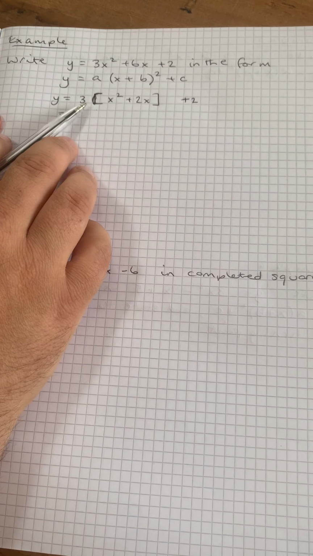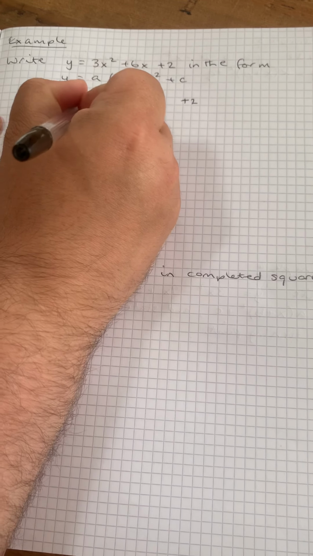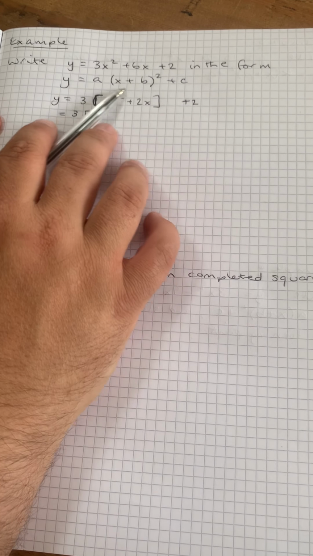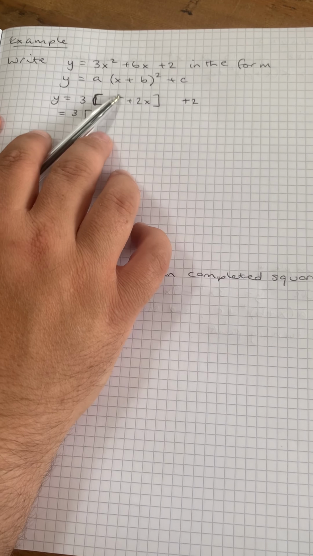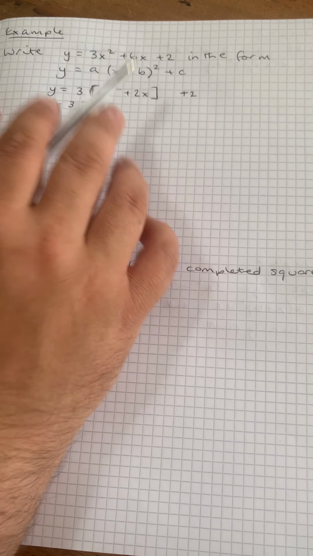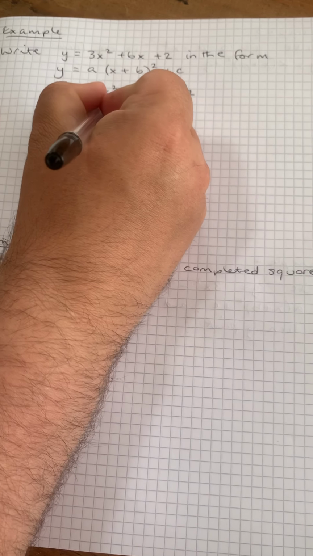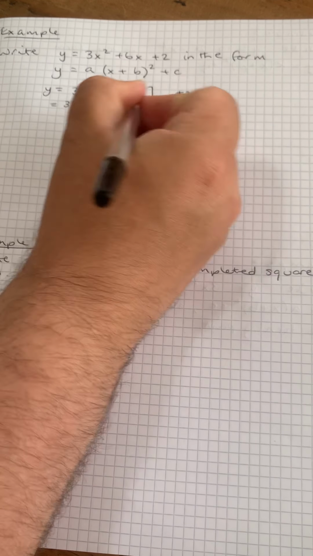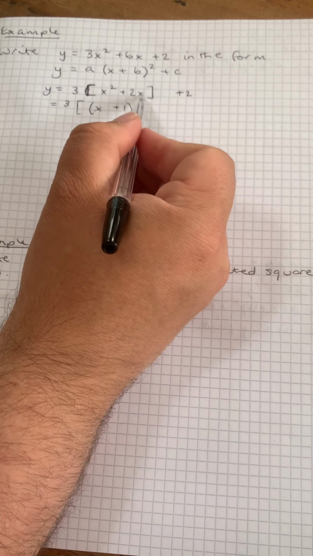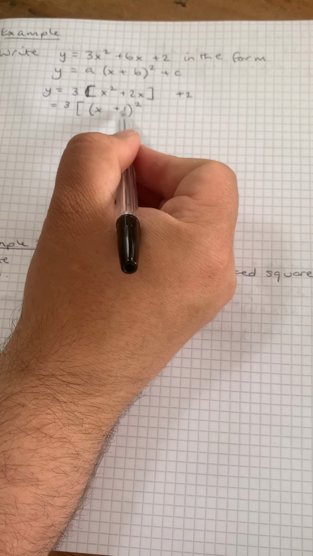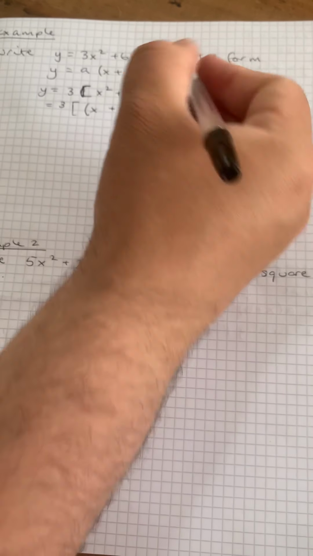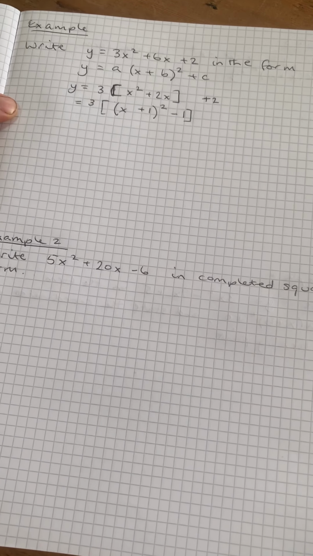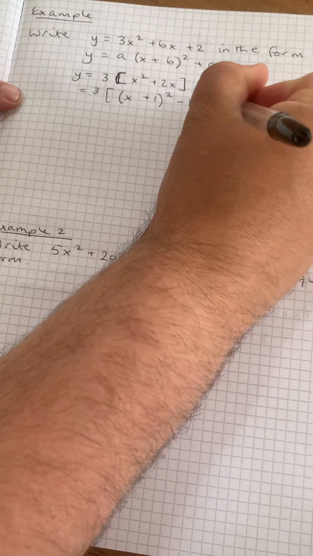So now I've got my common factor of 3, I've got my square bracket, and I'm going to complete the square just like I did on the previous page, but only using the x squared plus 2x. So I half the 2 and I get 1. Put the squared in, I'm ignoring the 3, I'm only doing it inside the bracket, so then I square it and take it away. So 1 squared is 1, take it away. Alright, and then I've got my plus 2 stuck at the end.